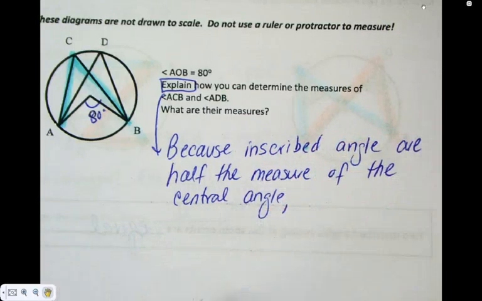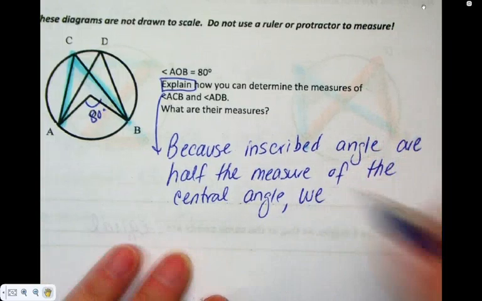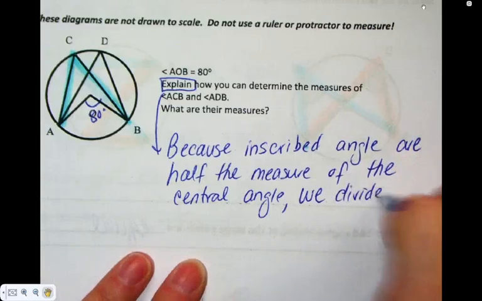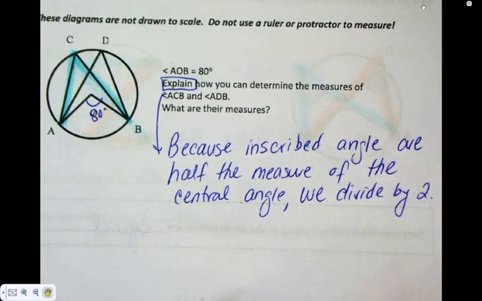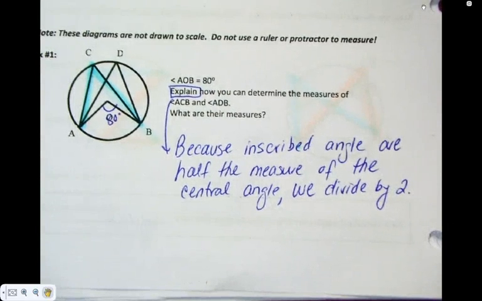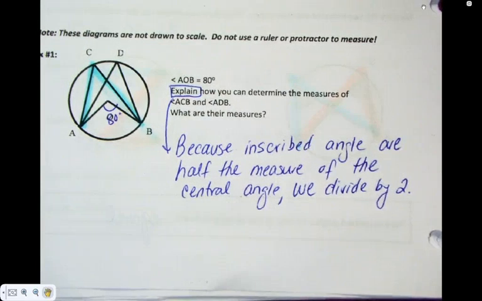Because inscribed angles are half the measure of the central angle, we divide by 2. So part of your explanation should always repeat back the circle property. To say we divide by 2 is not enough. You're not telling me why we divide by 2. So always just repeat back the circle property.